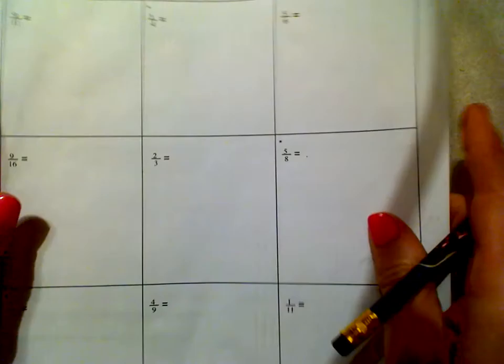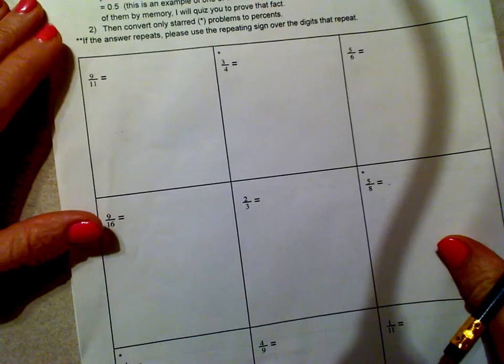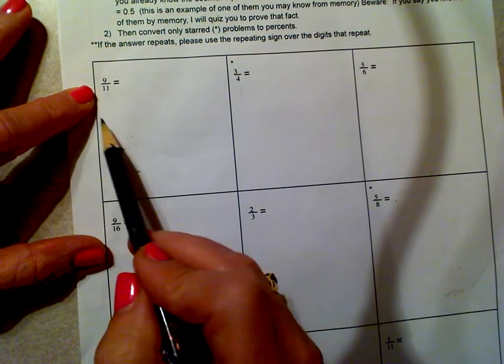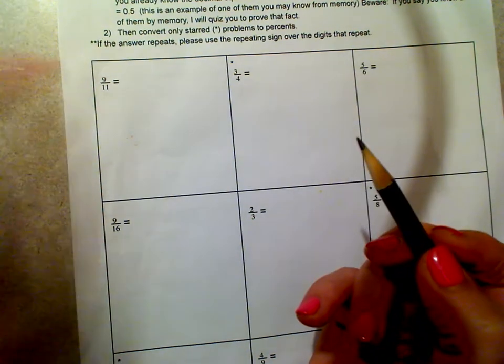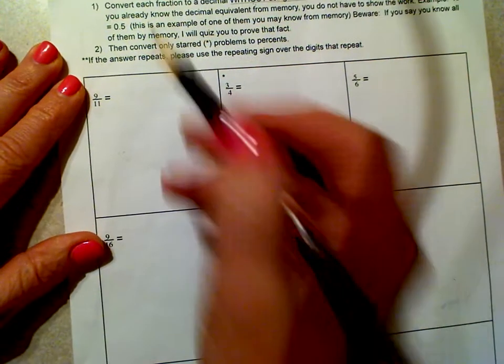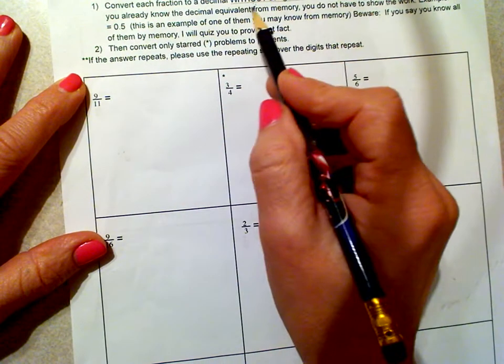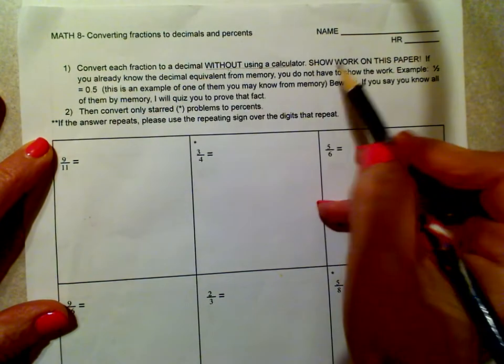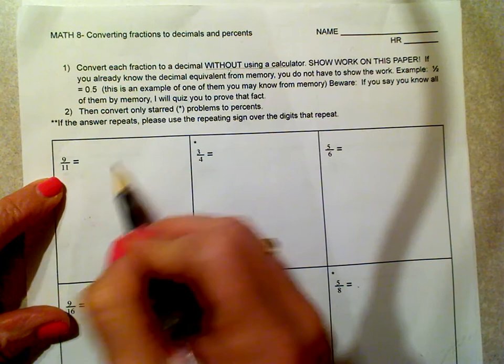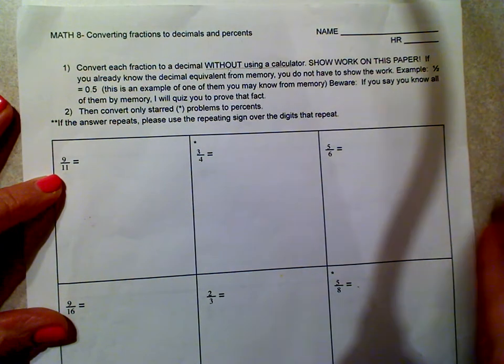So this is why I'm having you convert them to decimals, and then you're going to start noticing something on some of the denominators, that you can actually start seeing a pattern. So if you read through this, you're going to do it without a calculator, and I want you to show the work on the paper. If this is not enough, get another piece of paper and staple it to it.